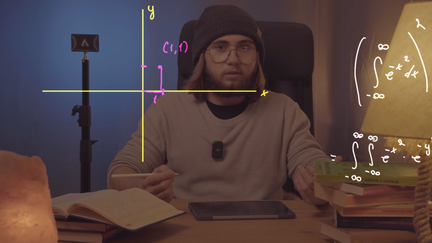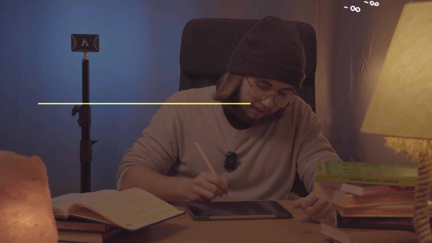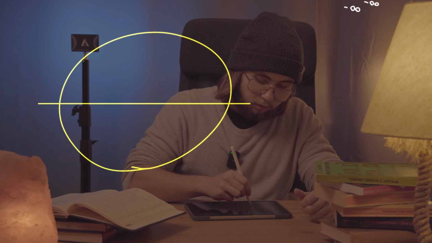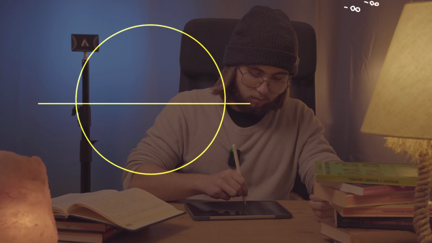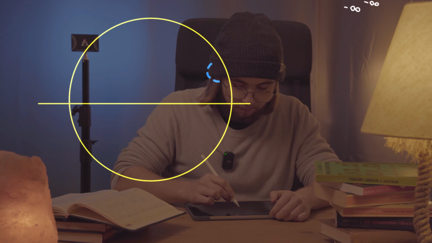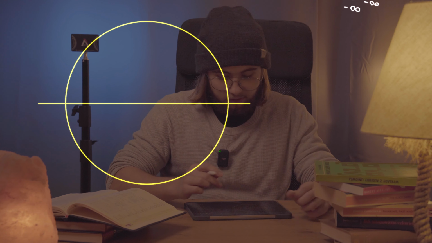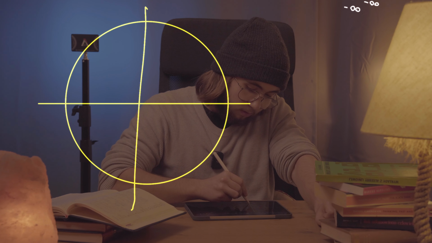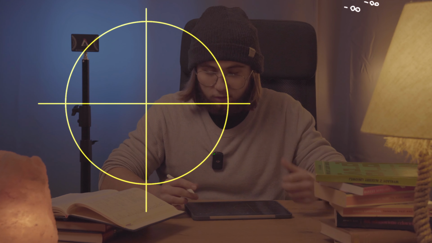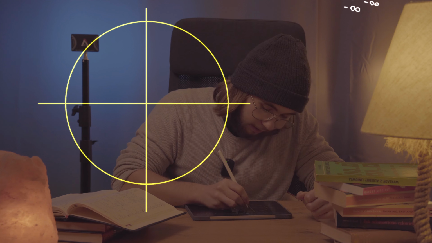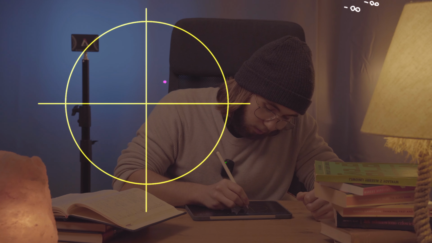How I define points in polar coordinates is a little bit different. So what I will do is take this horizontal line, and I would like to draw a circle. Oh, now it's better. I would like to center this circle at the origin. Maybe let me draw the vertical line as well, so it's good for reference. And I would like to now go on and once again denote the point (1, 1).